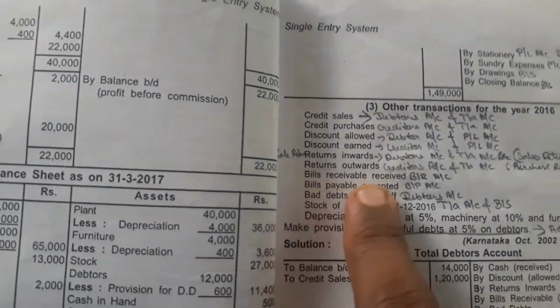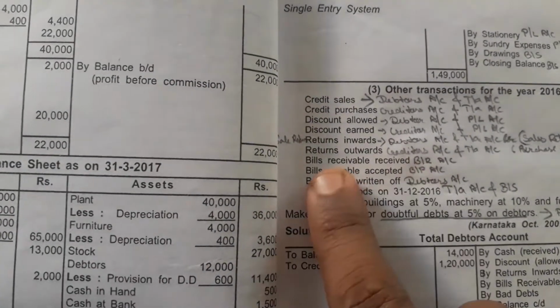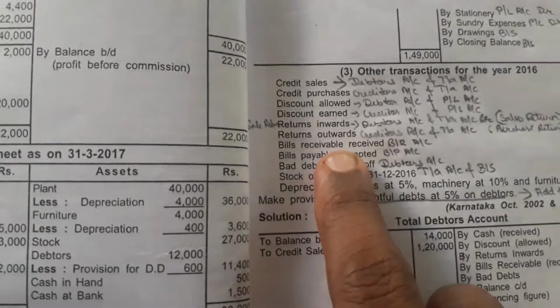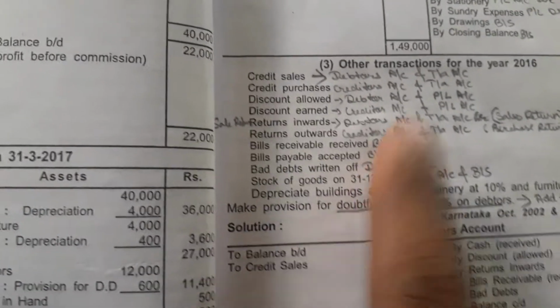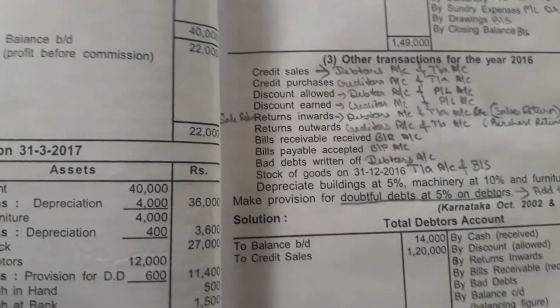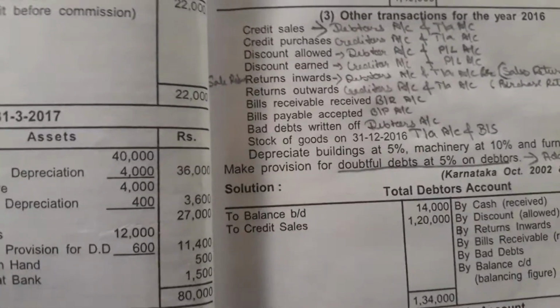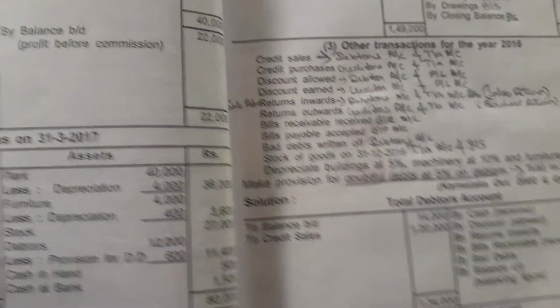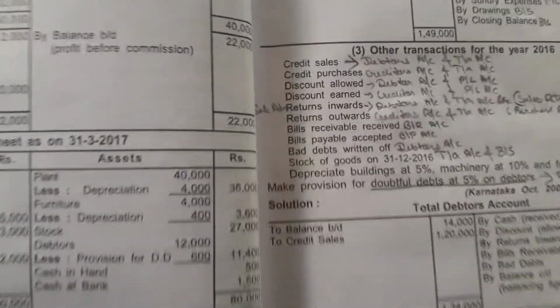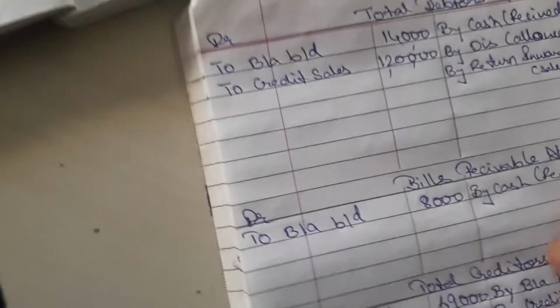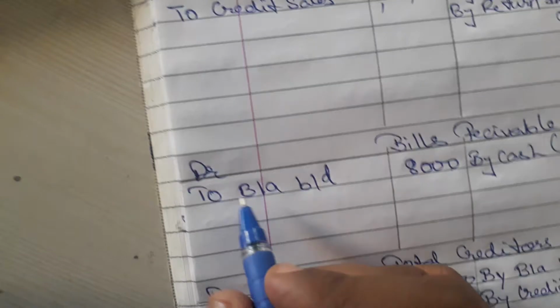Clear with this? Okay. The next one is bills receivable received. Okay. Are you people understanding? Bills receivable received. So where it will go? Very important. Bills receivable account. Clear with this? So bills receivable received. So that will be calling it as what? Very important. How much is the amount for that? That is 14,000. So bills receivable received, I'll write it as what?